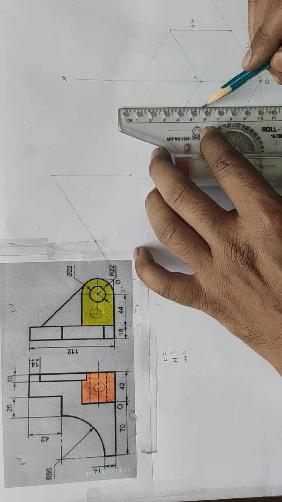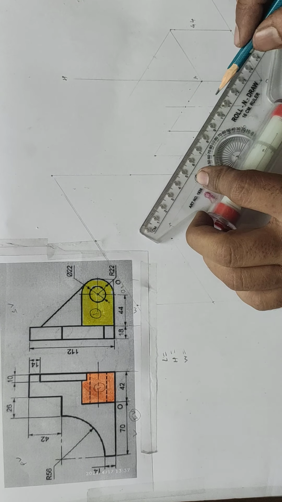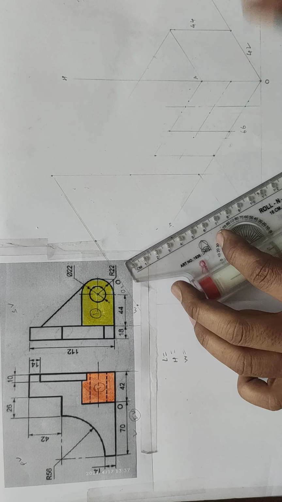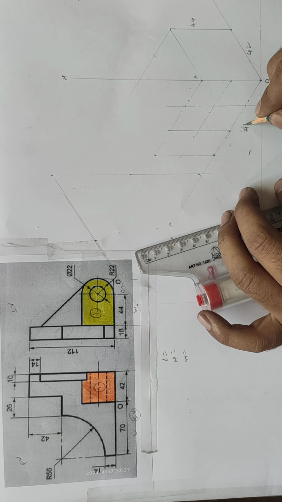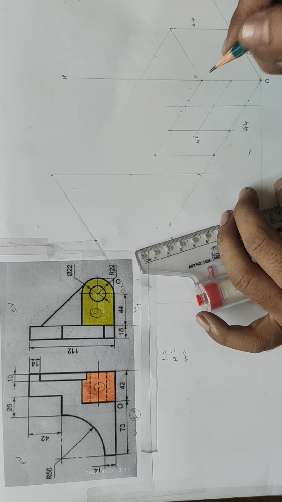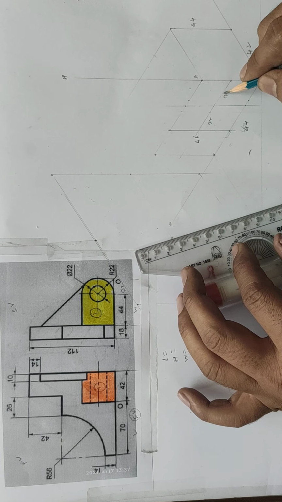Draw the vertical center line and horizontal center line. So we have prepared the block for diameter 44 by 44, with 22 and 22 from this point.